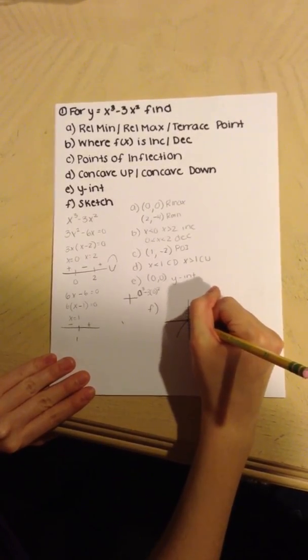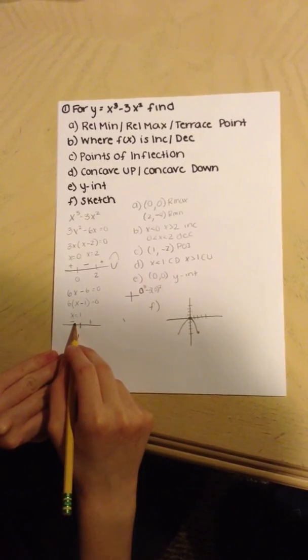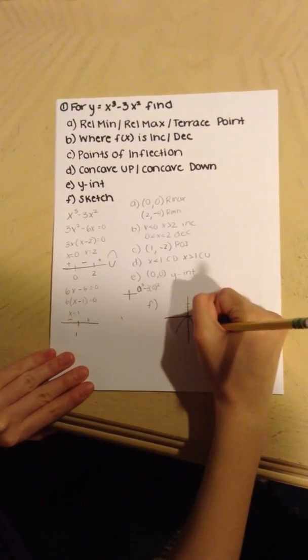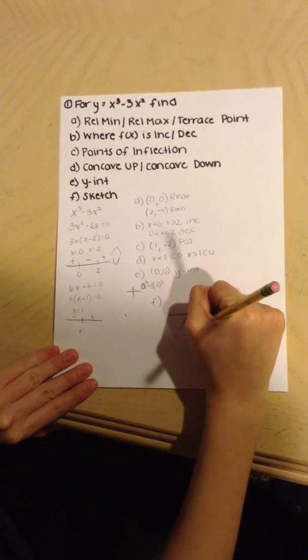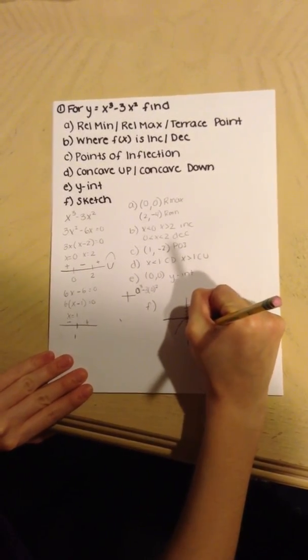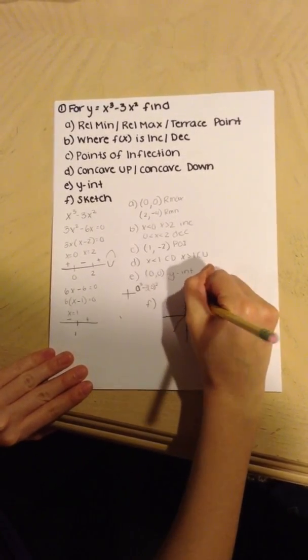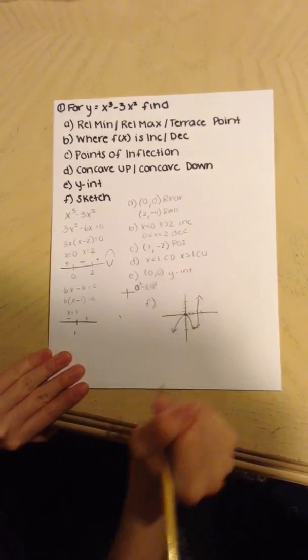And you also know that between 0 and 2 it's going to change from concave down to concave up. And then you know that after 2, it's going to be concave up and it's going to be increasing. So you know your graph will look like that.